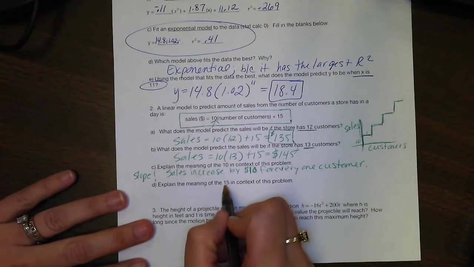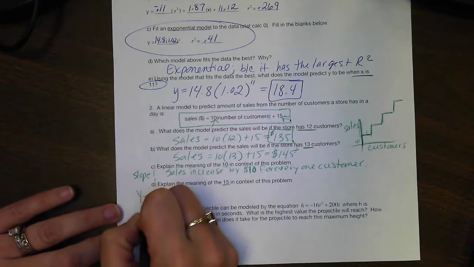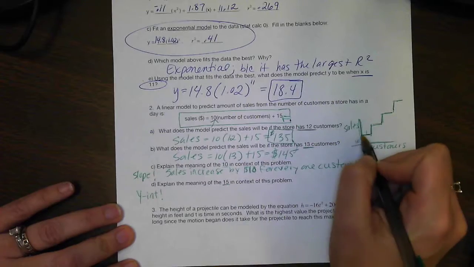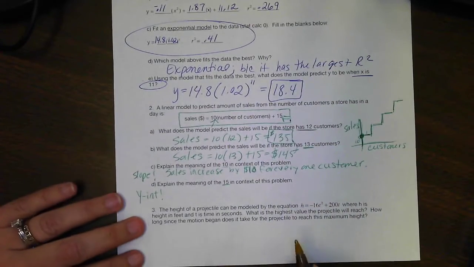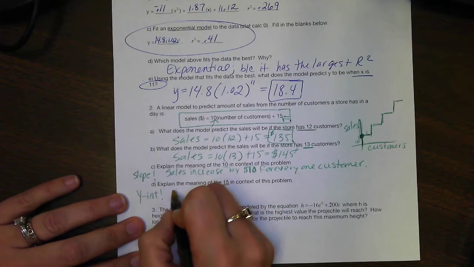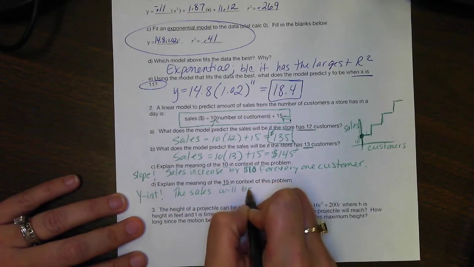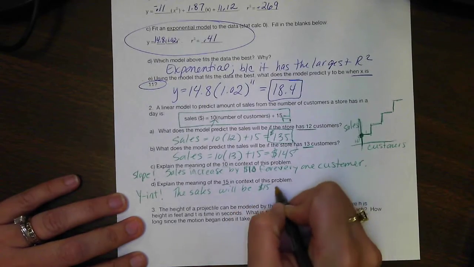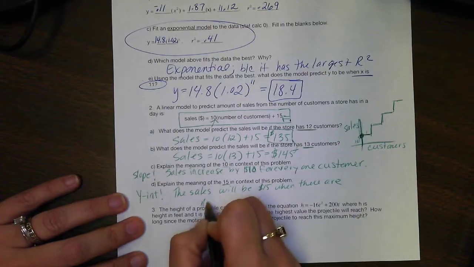Next question, explain the meaning of the 15. The 15 is in the y-intercept position. The y-intercept is always that starting point, or it's the y value when x is 0. So the sales will be $15 when there are no customers.